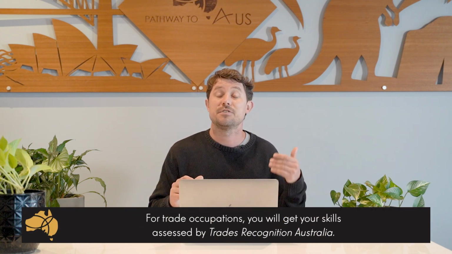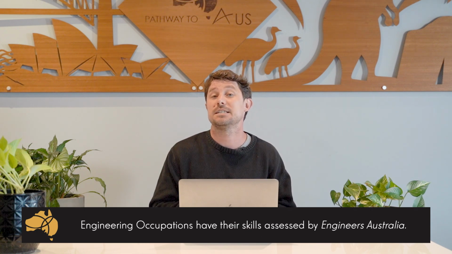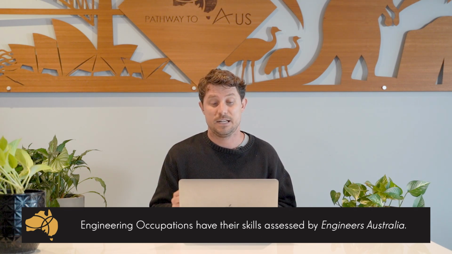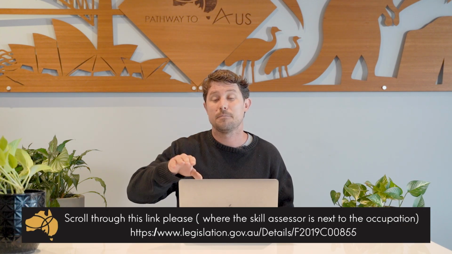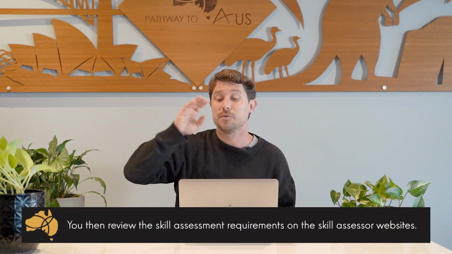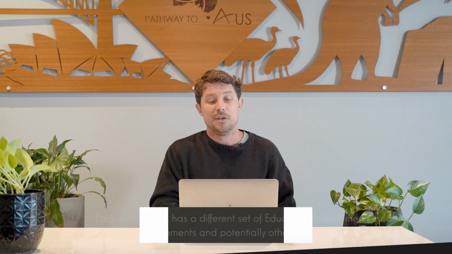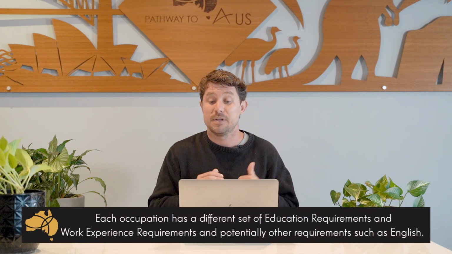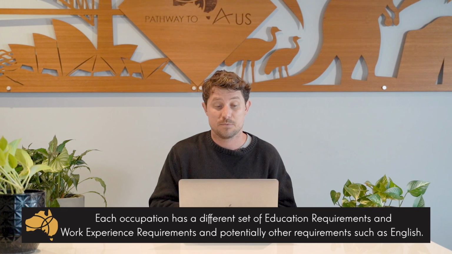For example, for trades, the occupation skill assessor is Trades Recognition Australia. For engineering occupations, the skill assessor is Engineers Australia. You can check the relevant skill assessing authority next to your occupation on the relevant occupation list. You can also then go from there to review the skill assessment requirements on the skill assessor's website. Each occupation has a different set of education and work experience requirements and potentially other requirements as well.